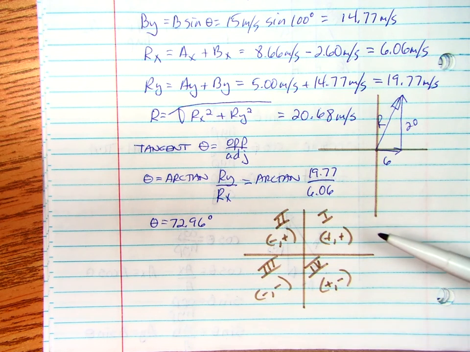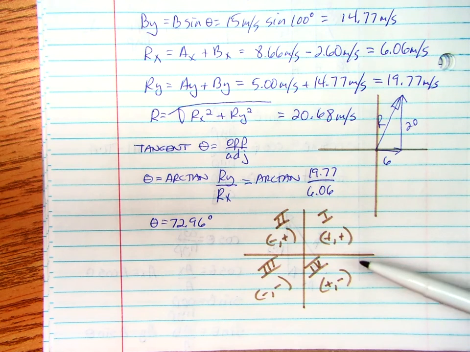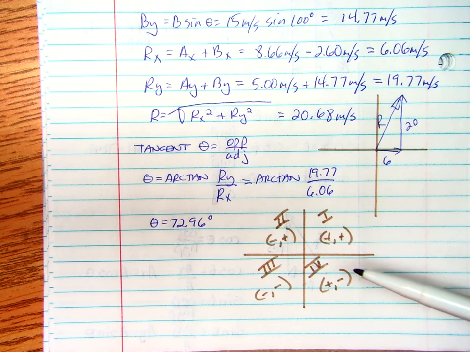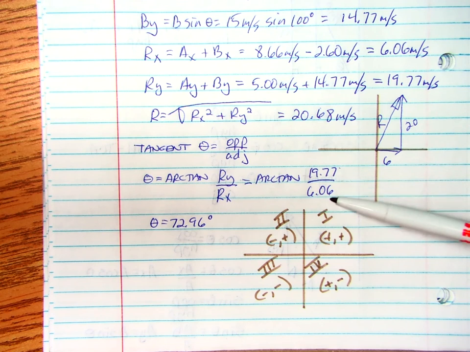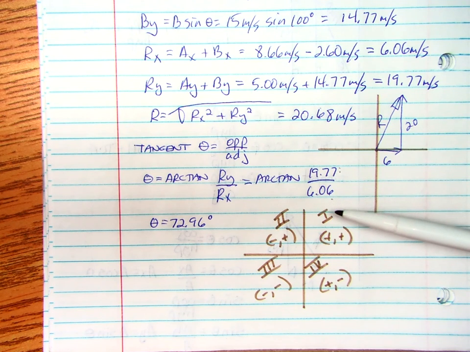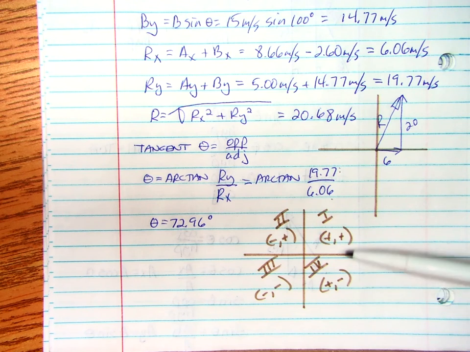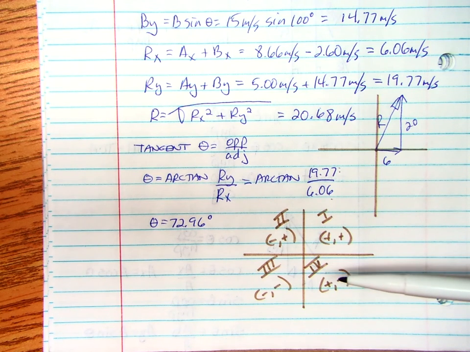So how do you know which quadrant? How do you know whether the angle is correct or whether it's off by 180 degrees? The way you know is you look at the values that you plug into x and y. If they're both negative, then you have to add 180 to the value of the angle to get it into the correct quadrant.